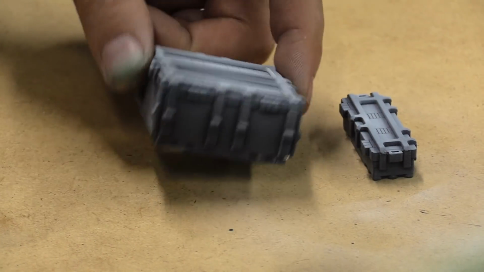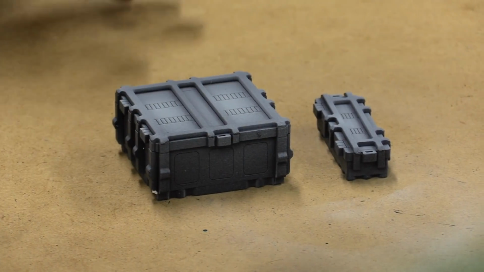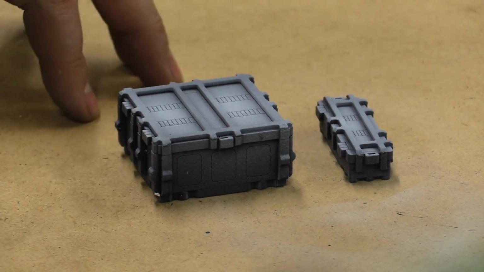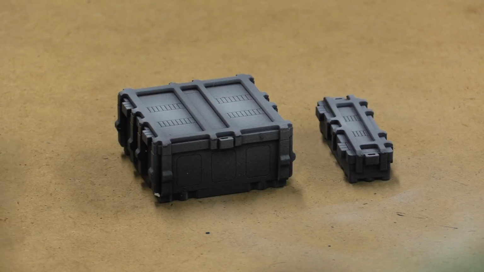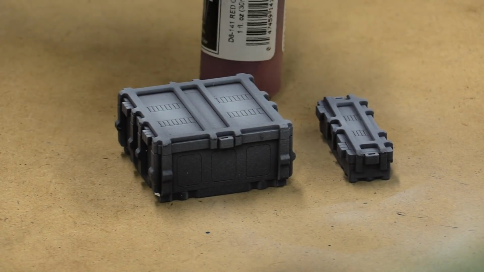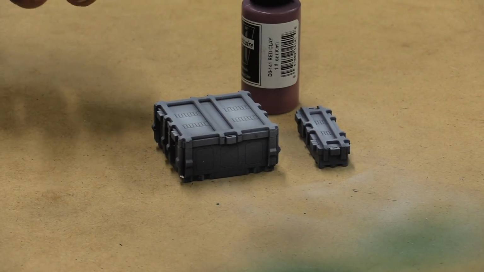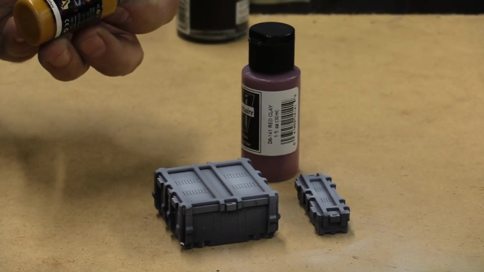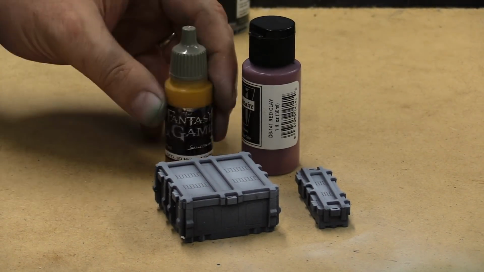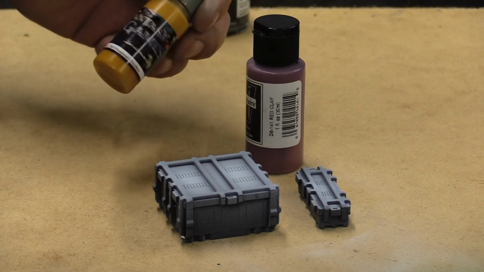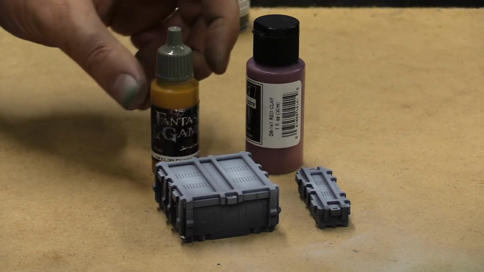So we've got our crates that we did the zenithal on before, and we've got our sort of burgundy color that we picked out previously. I had also picked out some other weird sort of highlight colors, but you know what? This, what is this, Fantasy Games Scale 75 paint.